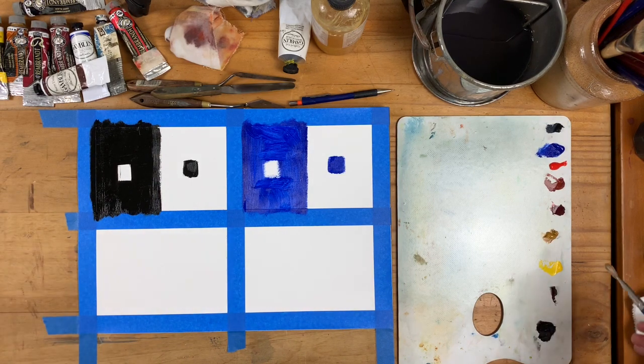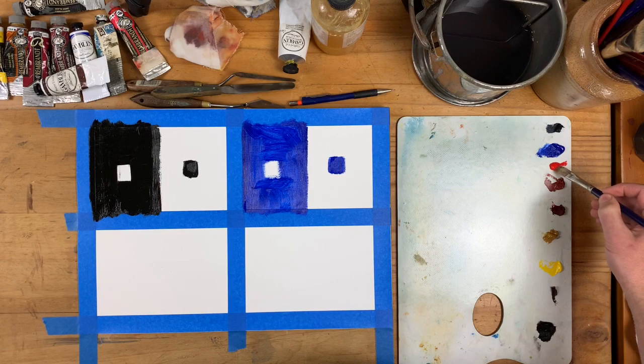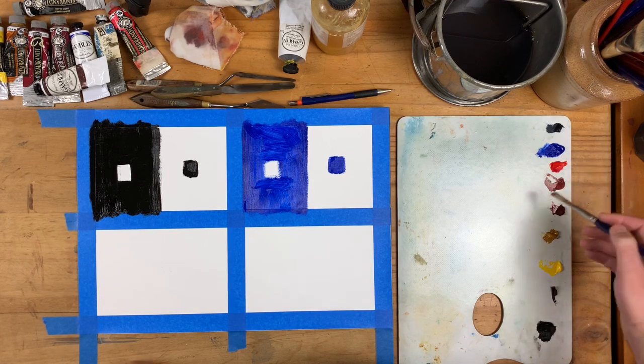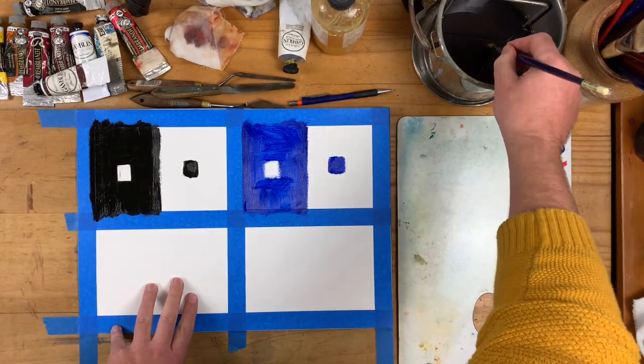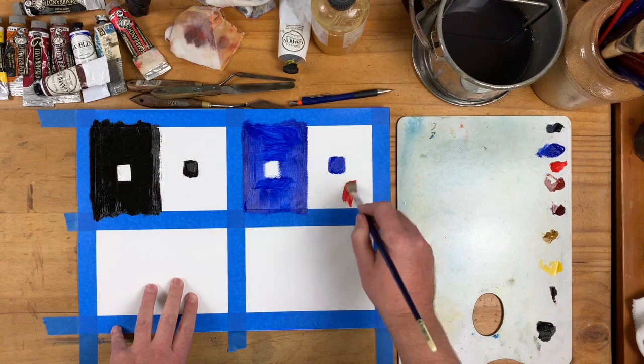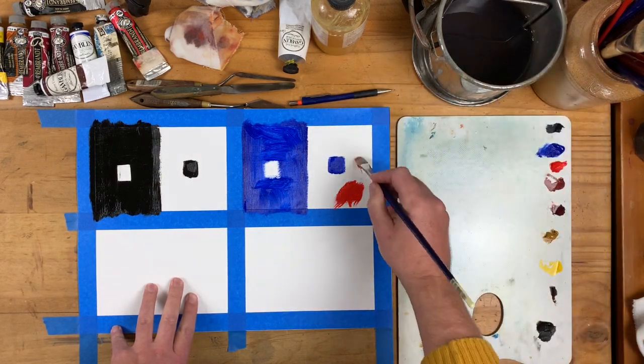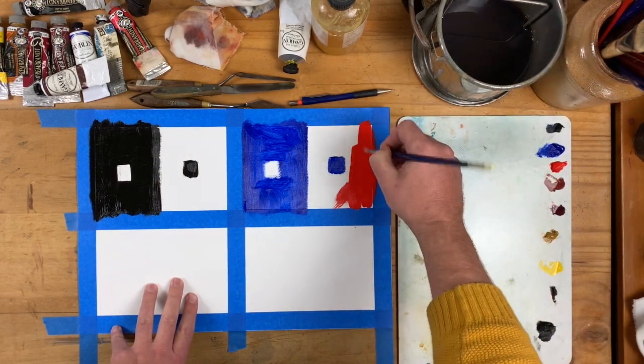And then we're going to introduce, and here I'm using Cad Red Light, no sorry, Cad Red Medium. We're going to just thin it out ever so slightly, using a little bit of solvent.